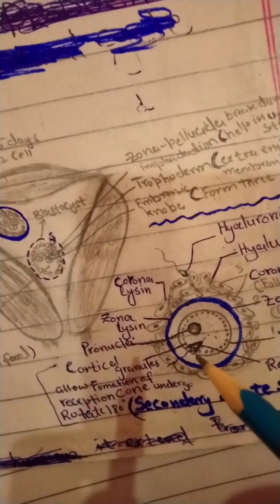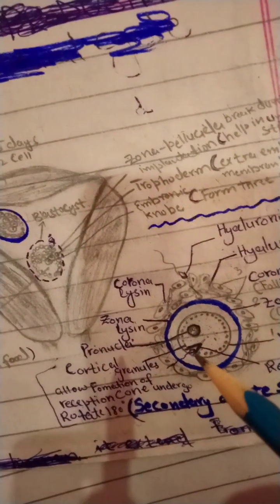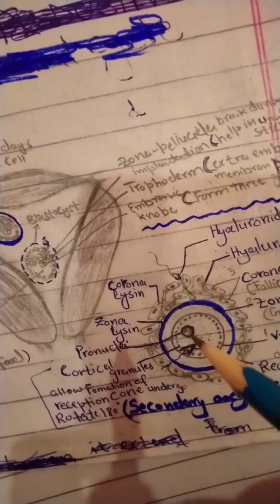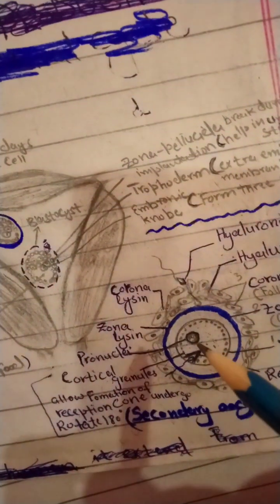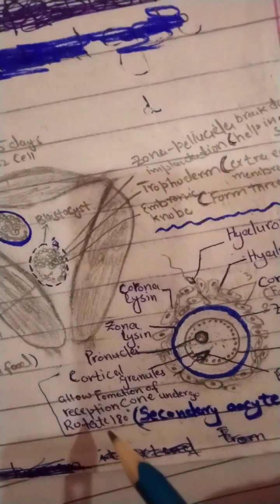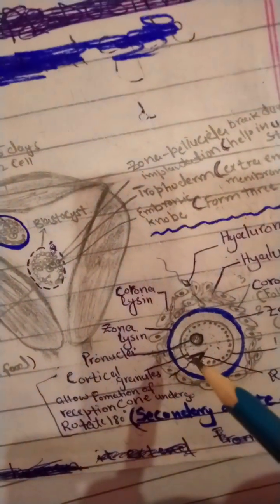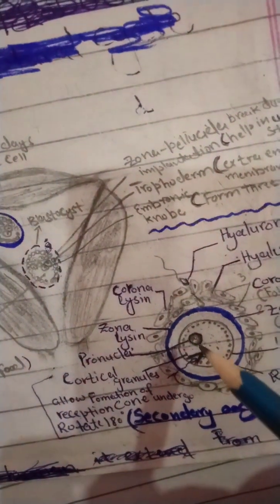After receiving the sperm, the vitelline membrane closes itself and does not allow another sperm to enter the ovum. The reception cone rotates 180 degrees, which helps the sperm enter the pronucleus of the ovum.